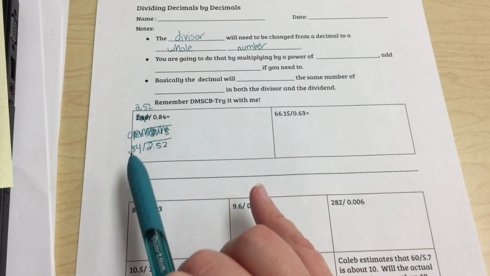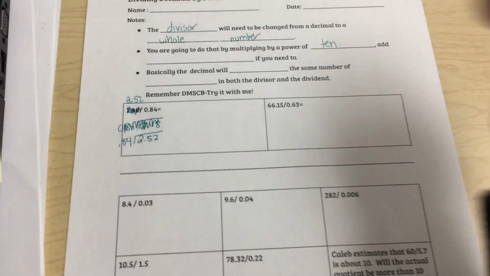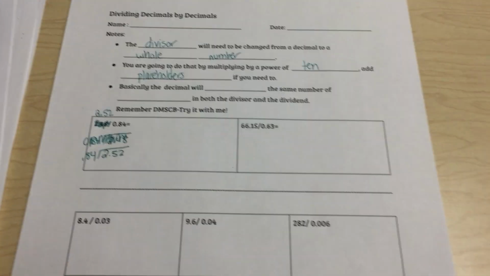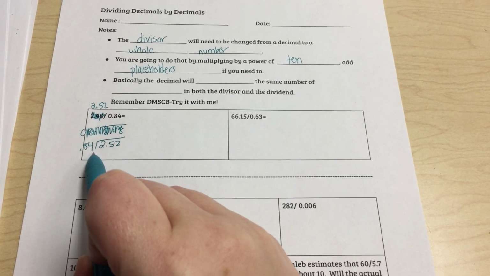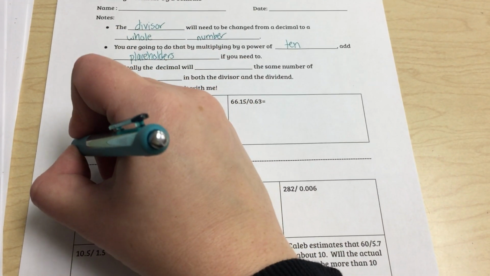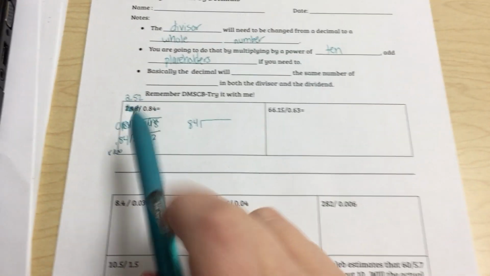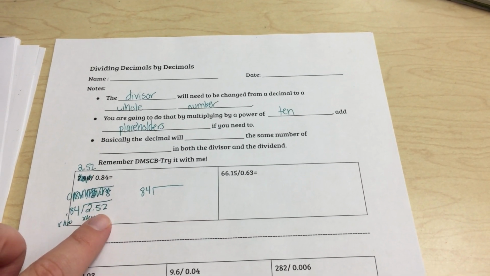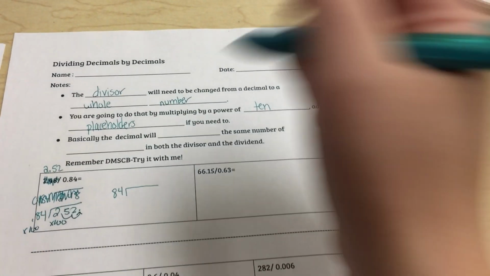All right. So if we need to make this number on the outside a whole number, we need to multiply by a power of 10 and add placeholders if we need to. So if we're going to multiply by a power of 10, we want to move our decimal 2 places over. So we're going to multiply by something with 2 zeros, which is 100. So if we multiply this by 100, we're going to end up with 84. And whatever I do to one side, I got to do to the other. If I multiply this by 100, my decimal place moved 2 spaces over here. How many spaces will it move here? 2. So it's going to move 1, 2.